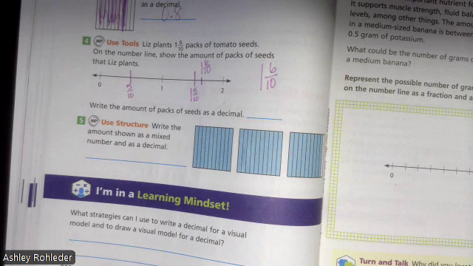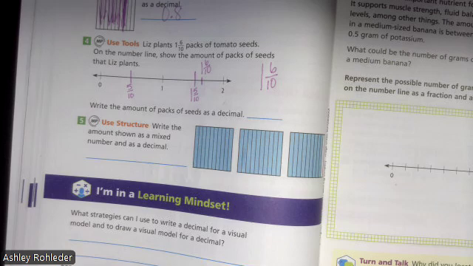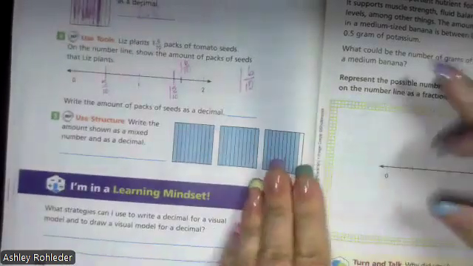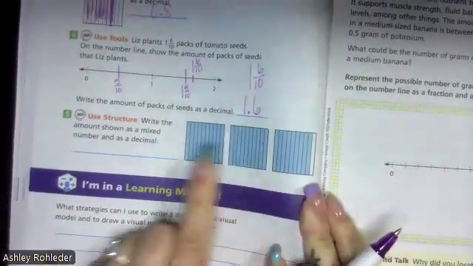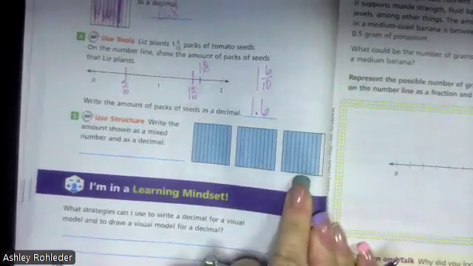There you go. Okay, it's not that hard, right, guys? You know, we're getting 10 and 11 now. So 1 6/10 as a decimal. How should we write that? 1.6. Okay.